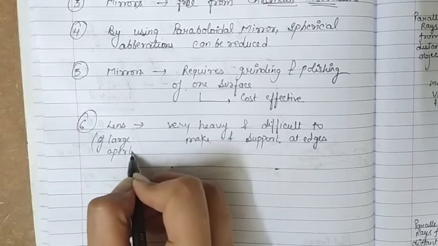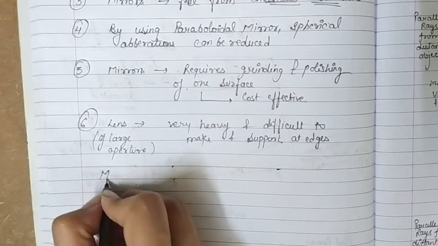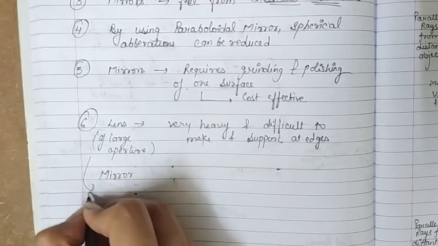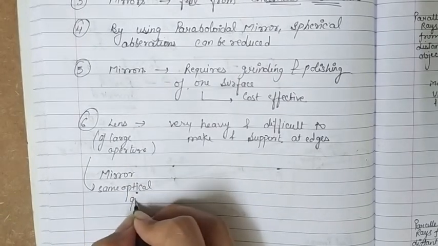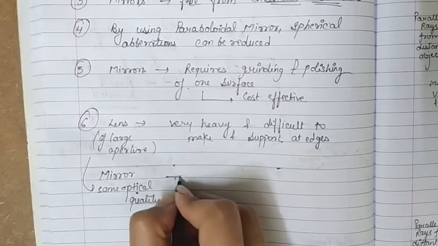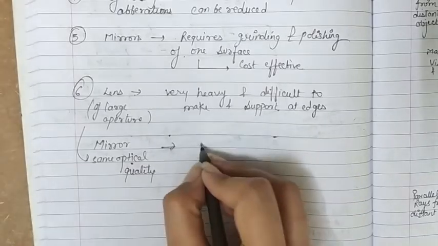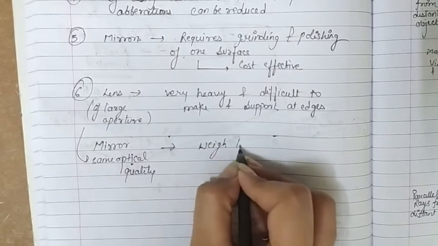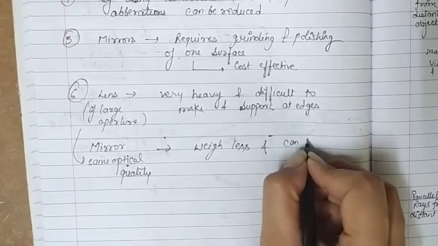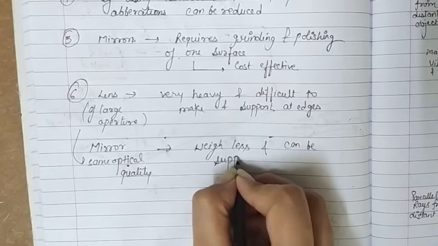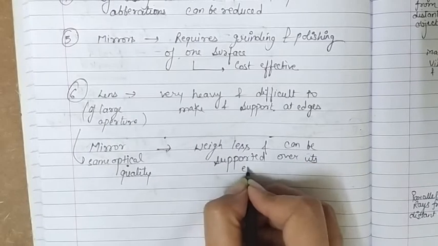But if we use a mirror of the same optical quality rather than a lens, it weighs less, it won't be that heavy, it is easier to make, and it can be supported over its entire back surface.